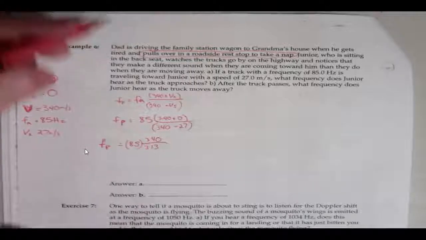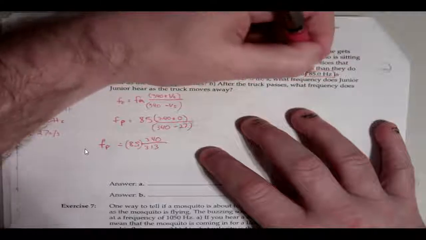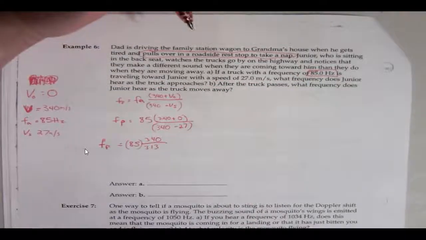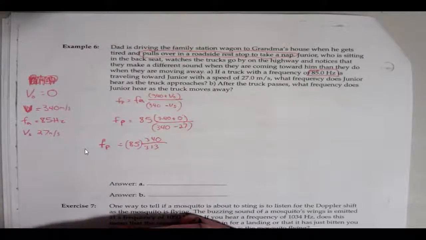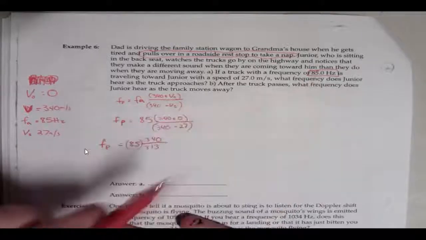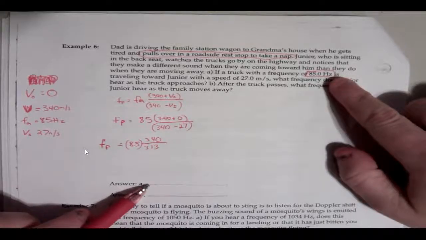Again, the frequency of the truck is 85, the truck that's moving towards them. Remember what we said. If it's moving towards them, the perceived frequency should be higher than the actual frequency. So if your answer is 85 or less, it is not right.